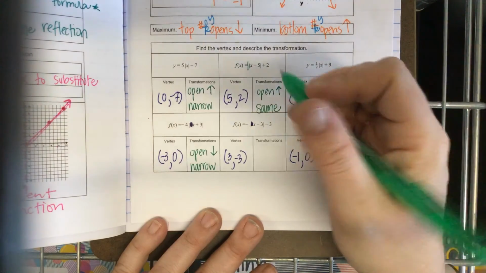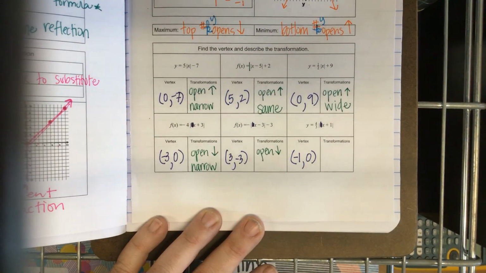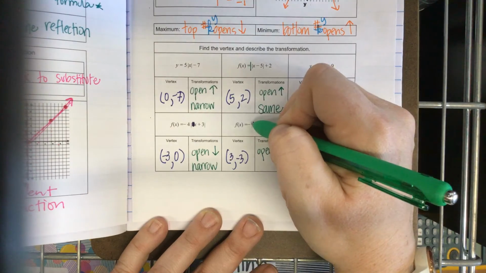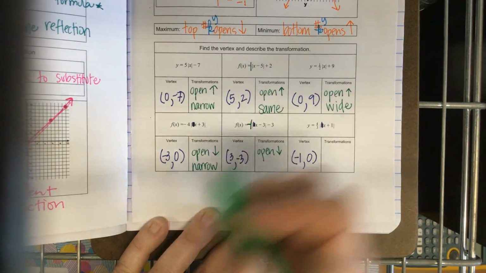Up or down? Down. Narrower, wider, same? No. What is the A value? Negative 1. What's the absolute value of negative 1? 1. So same.